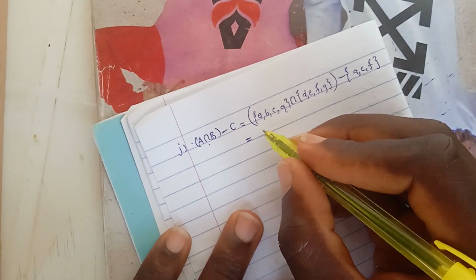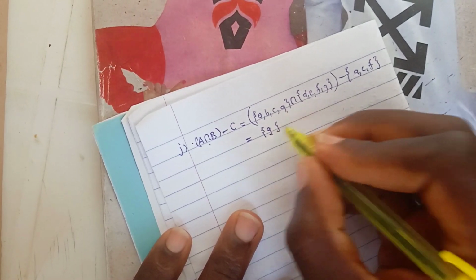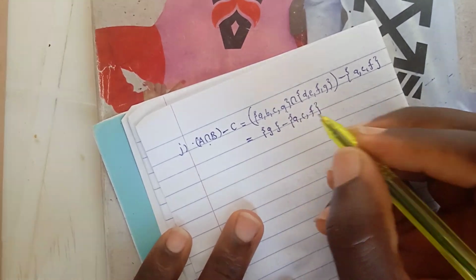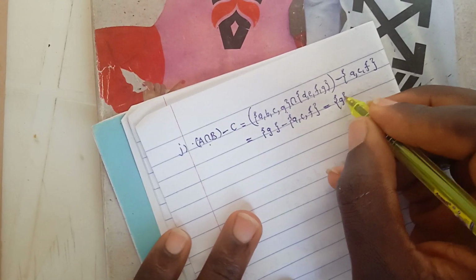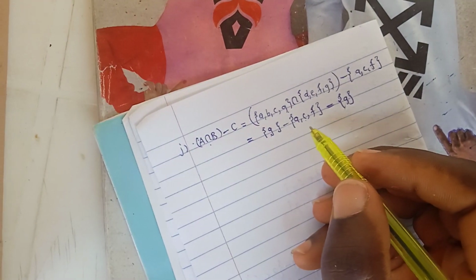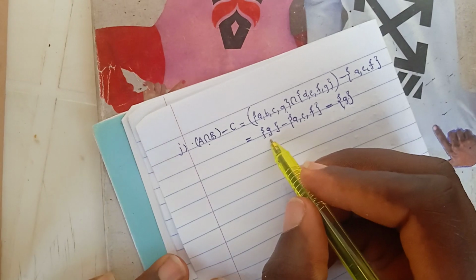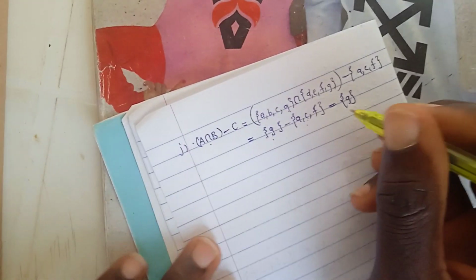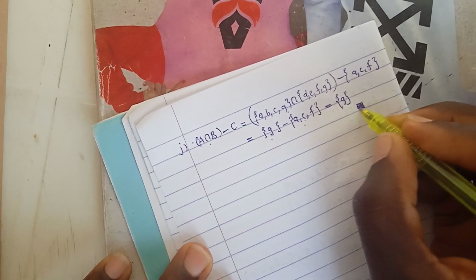So we have a singleton set G. Difference the set C, which is A, C, F. And of course this difference equals the singleton set G, because there are no elements here that are here. So we need the elements that are here that are not here, and it's only G that is here and it's not here. So that is it. So this is the end of question 1.